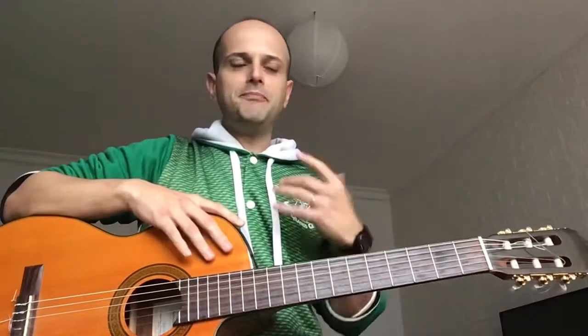Another typical strumming pattern that people use in pop music is the typical tum tum pa ta tum ka tum pa tum tum pa ka tum ka tum pa cha ka tum.